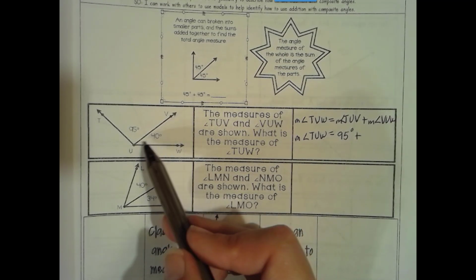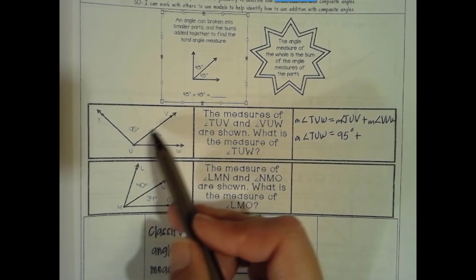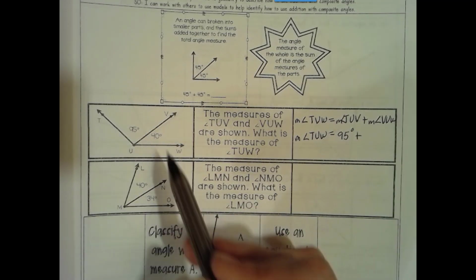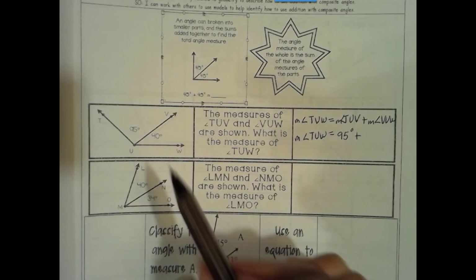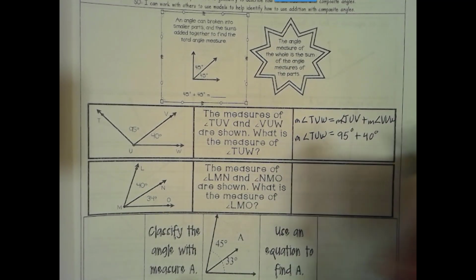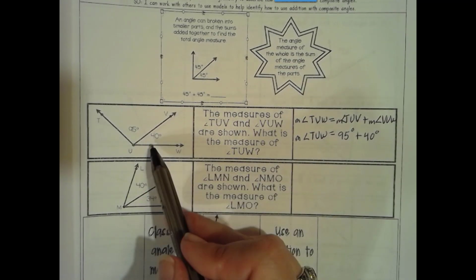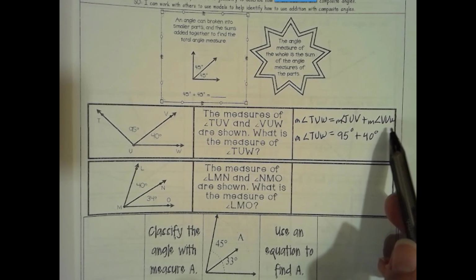I know that because they put the number right inside the angle, so I know that this has to do with this angle, this has to do with this one. If they were trying to indicate another one, they'd put a mark to let us know. So 95 degrees is angle TUV, 40 degrees is VUW.